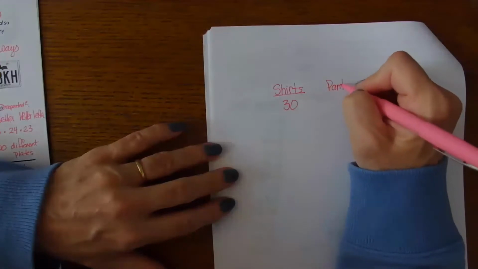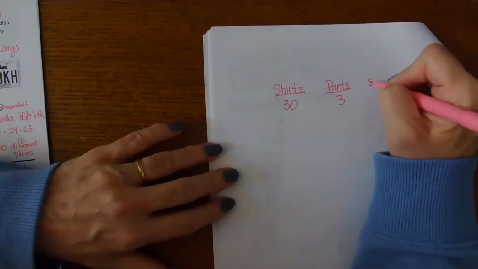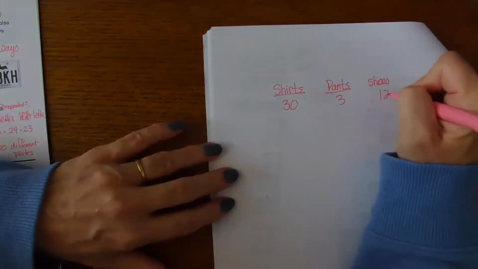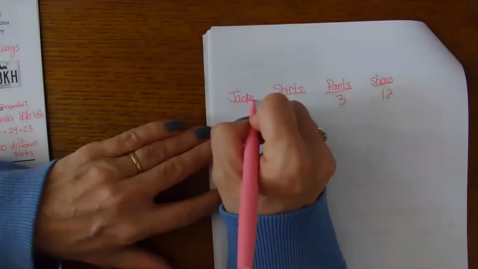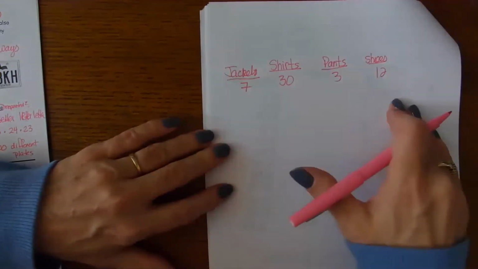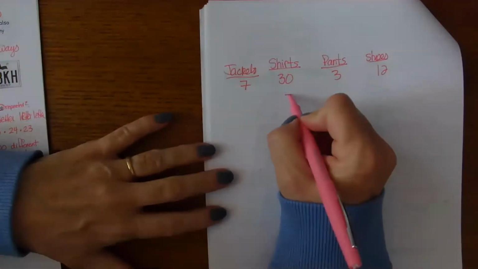How many pants? 3? How many shoes? Well, let's go here. I know this is, how many jackets? So let's see how many outfits you have. Now I realize everything's not going to match, but how many outfits does she have?